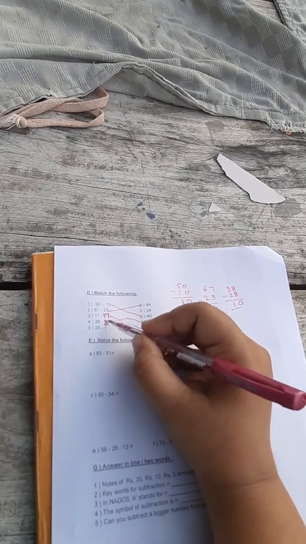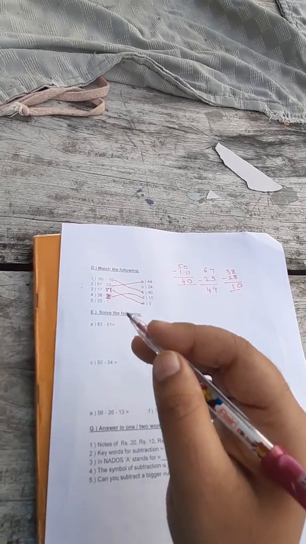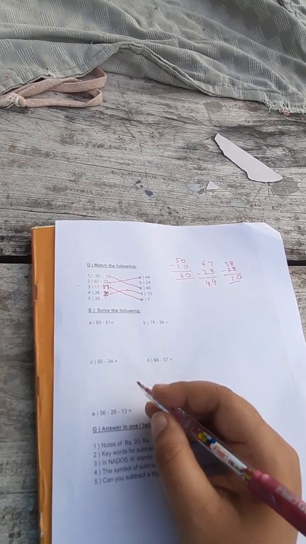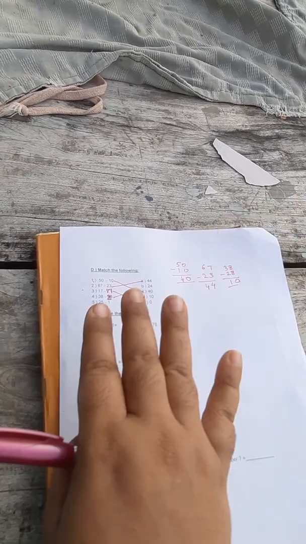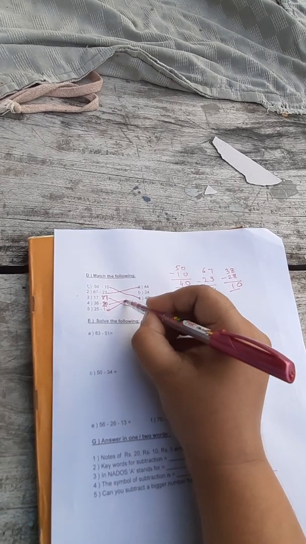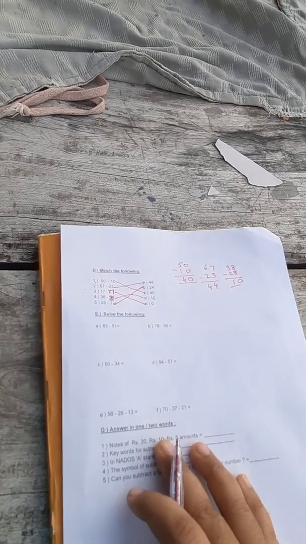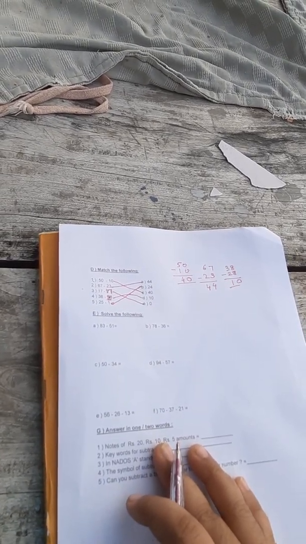25 minus 1 is one step backward. So 25, 24. So we will match it with 24. In this way you will solve it.